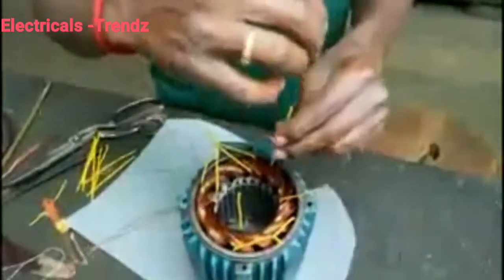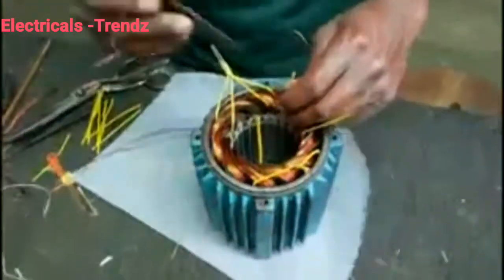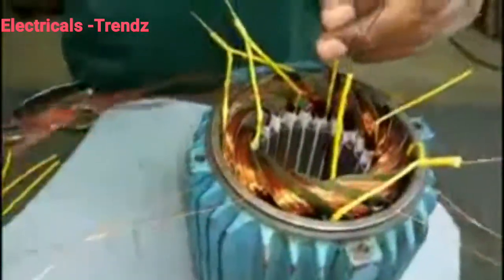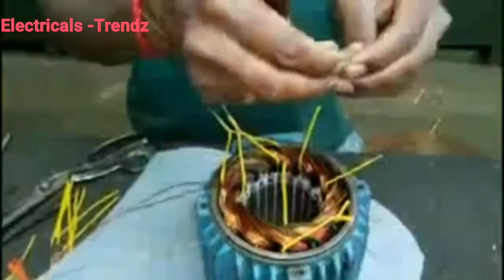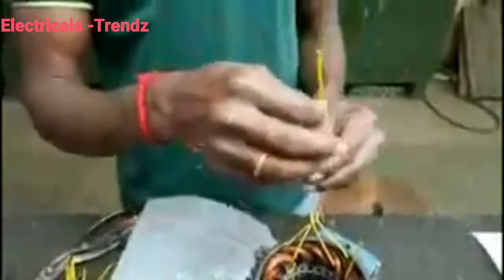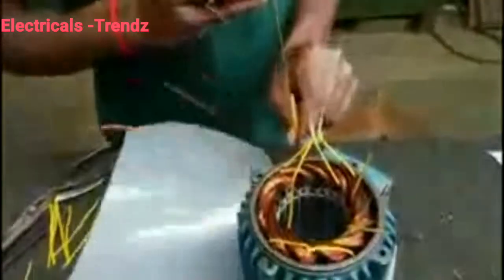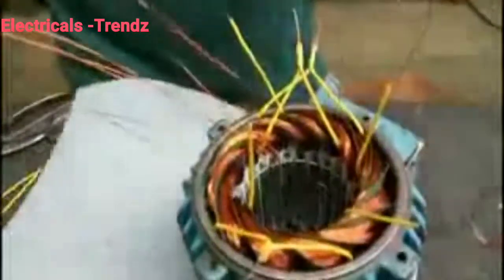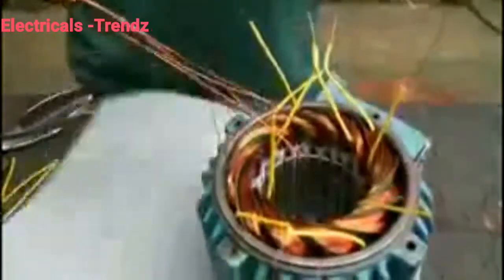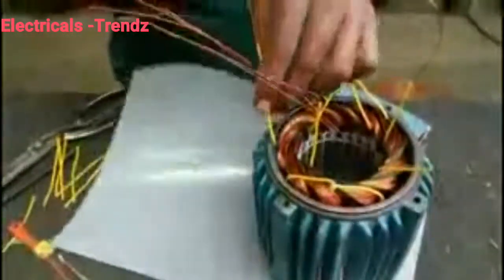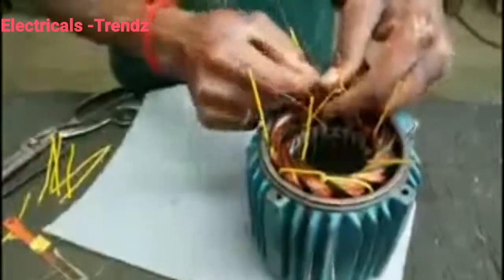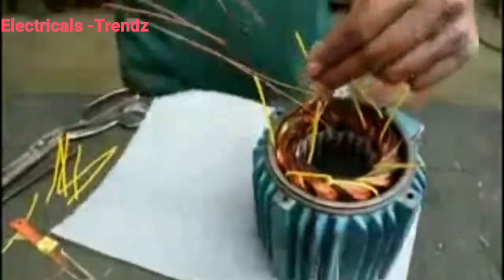This is the starting of group 3, that is the B1 terminal. After one coil group gap from the A1 terminal, we are marking it. This is the finish of the third coil group. Glass fiber insulation sleeve has been inserted. Now this is the finish of the sixth coil group, getting inserted with a glass fiber insulation sleeve. This is the starting of the sixth coil group.